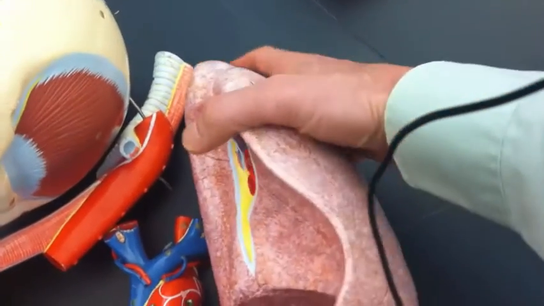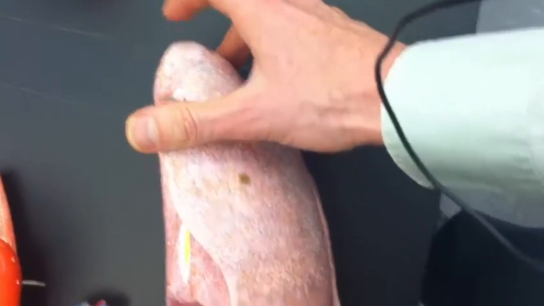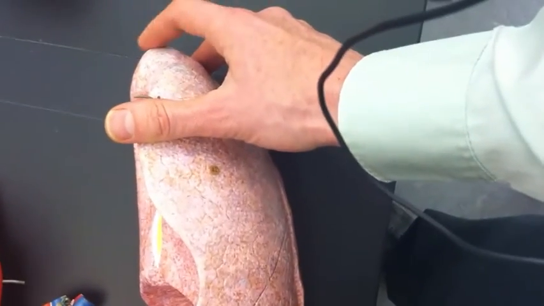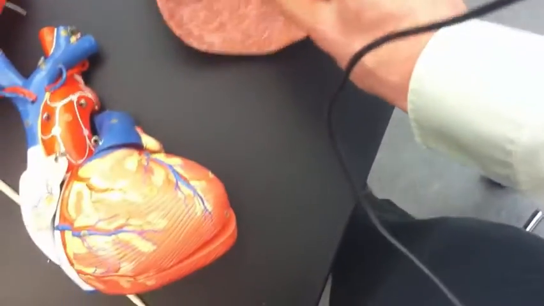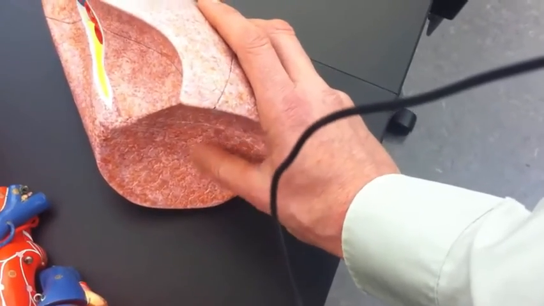The apex, this up here, is the top of the lung, close to your neck perhaps, and just under your clavicle. That's the apex of the lung. Down at the bottom, where it comes up against the diaphragm, this is the base of the lung.